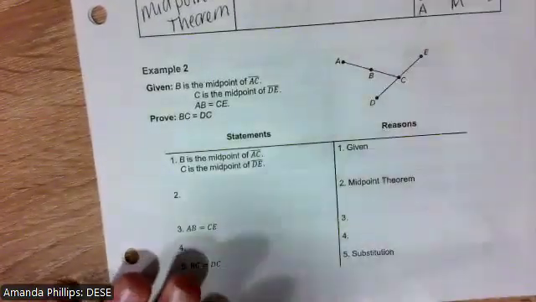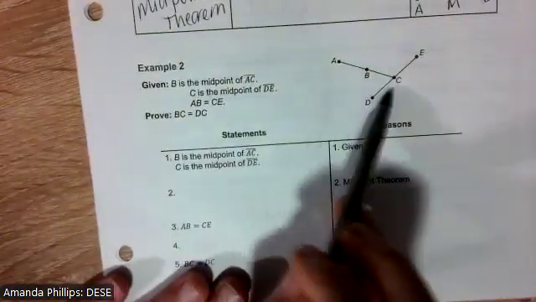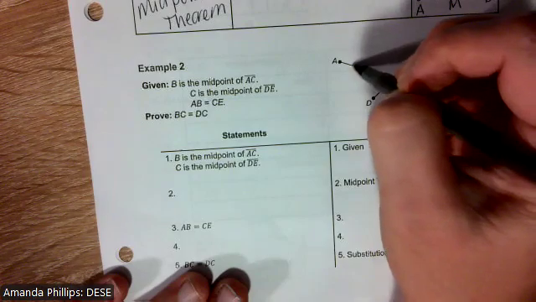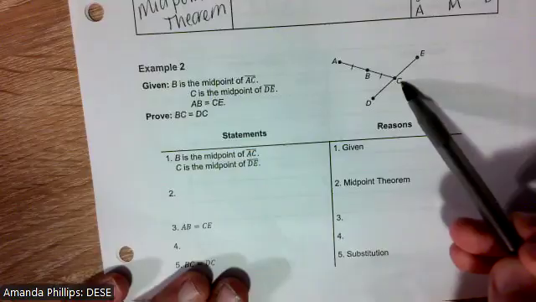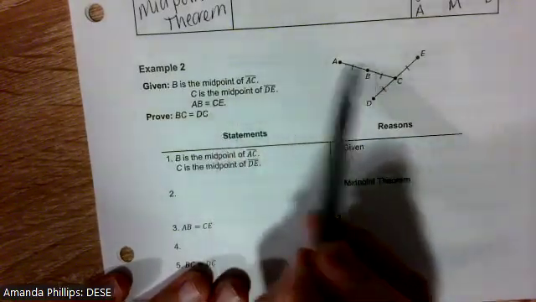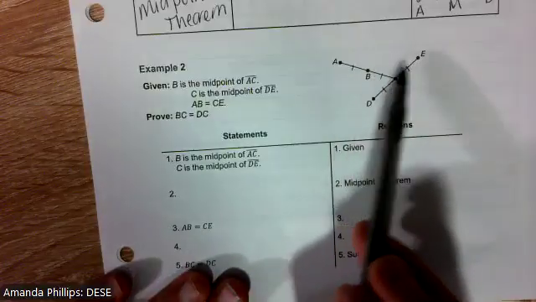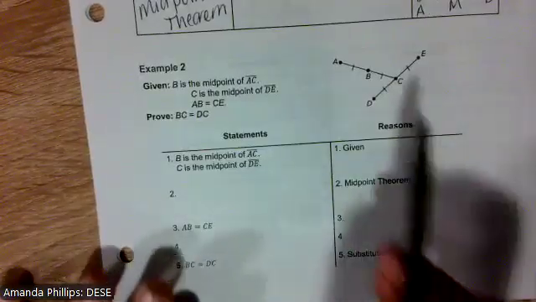Okay. All right, so example 2 says B is the midpoint of AC. Well, what do I know about midpoints? I know that the two parts are congruent, right? It says C is the midpoint of DE, and I know that these two then would be congruent. And it does tell me that AB equals CE. So that means that all 4 of these are congruent to each other.